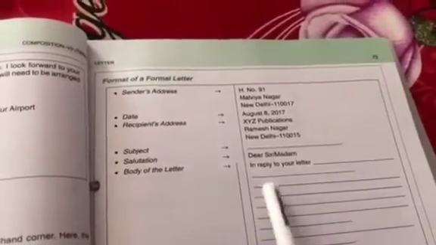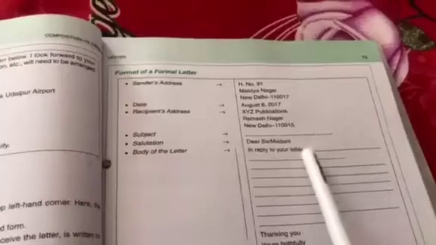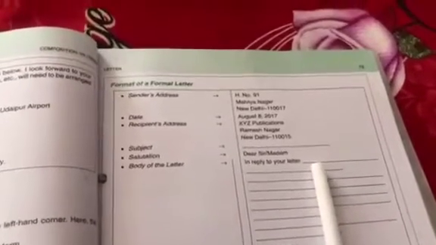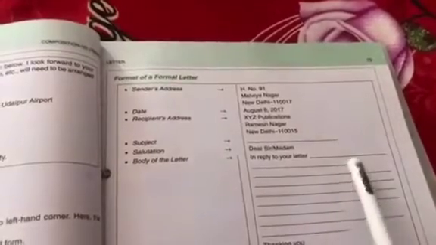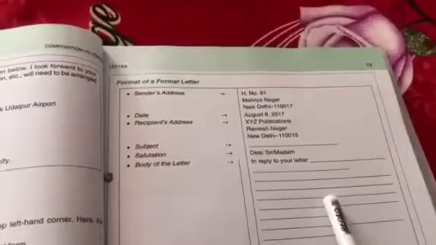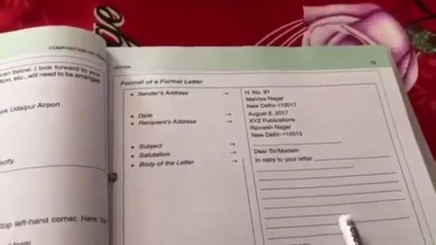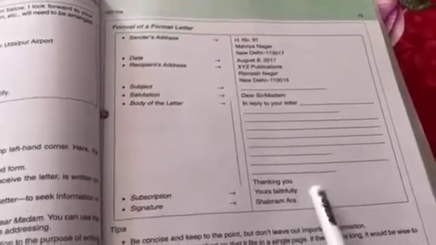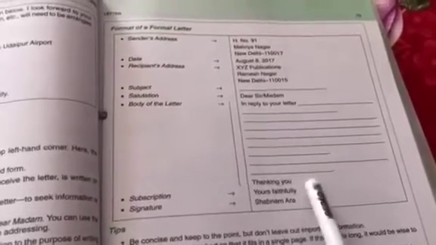Now the body of the letter. The body of the letter means you have to begin your problem. Generally the first sentence is always the same. What do we say in the first sentence? Through the esteemed columns of your reputed newspaper, I want to draw the attention of the concerned authorities towards the problem of this. So that is the body of the letter. Then comes the subscription, which I call the complimentary clause. Subscription is always yours faithfully, yours truly, yours. This is how you have to write your subscription.